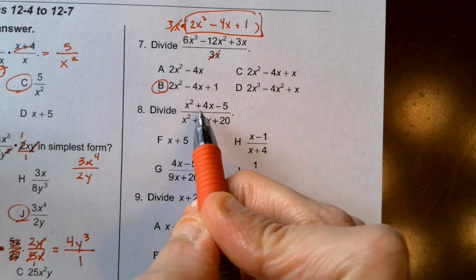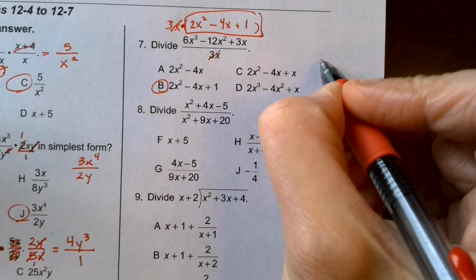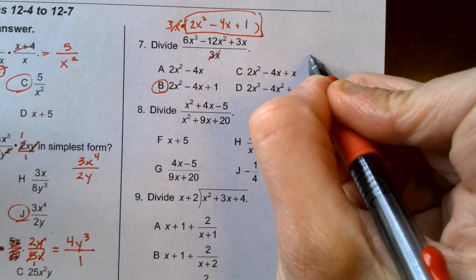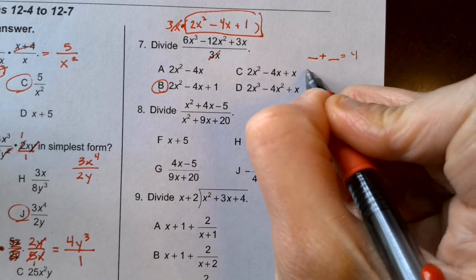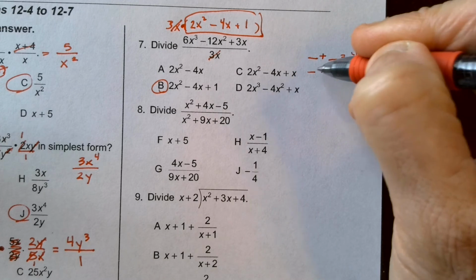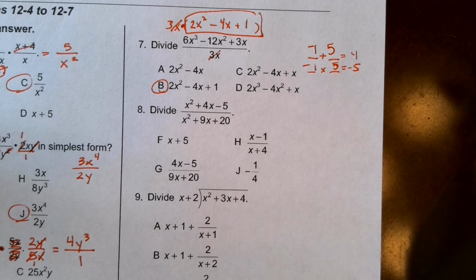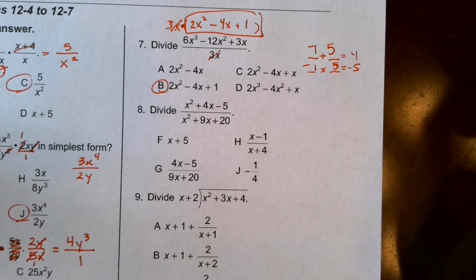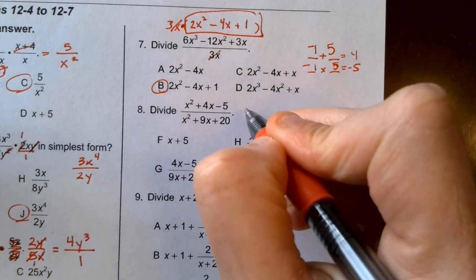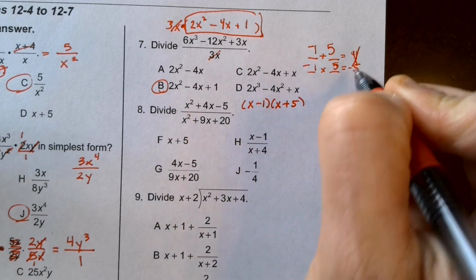Okay, the next one, you see we have 3 trinomials. So our hope is that something will cancel once we factor. It may not, but we can try it. So let's go, I'm going to use a little room up here. I'm going to take the top one first. We need 2 numbers that add to give you 4 and multiply to give you a negative 5. So 1 and 5, negative, negative. So that would be x minus 1 times x plus 5 on the top.